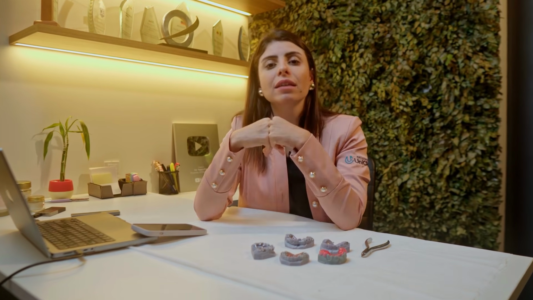And in those cases where you're going to use a new expander, after waiting 4 or 5 months, you can then start a new maxillary expansion, okay? But it's actually a mistake. It qualifies as a mistake if this problem happened because you didn't activate it enough.